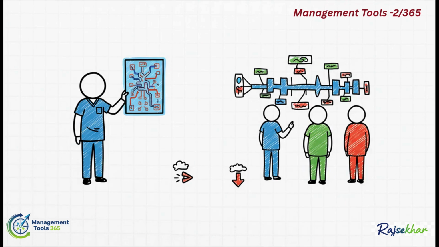A great way to think about it is like a medical diagnosis. You know, a good doctor doesn't just hand you cough syrup for a cough. They systematically analyze all the symptoms to find the root cause. Is it an allergy, an infection? The Ishikawa diagram does the exact same thing for business problems. It forces a team to look past the obvious surface-level issues and really diagnose the underlying condition.